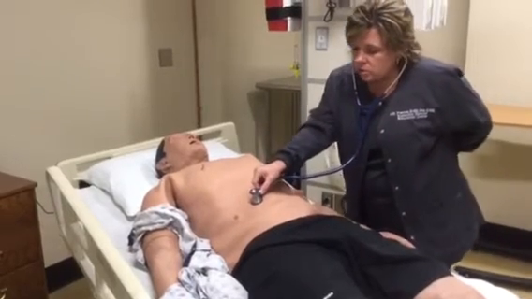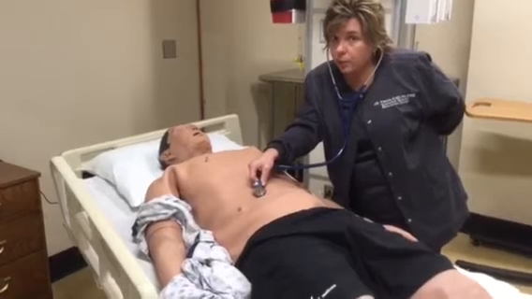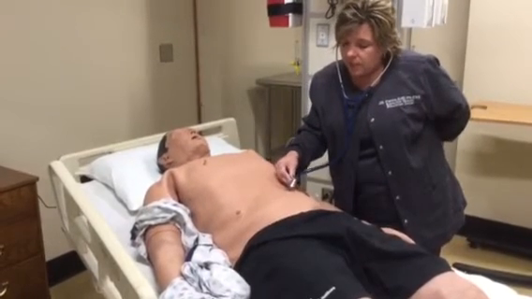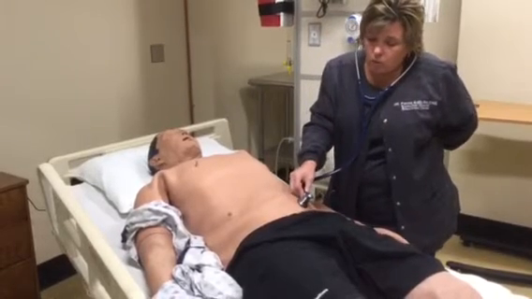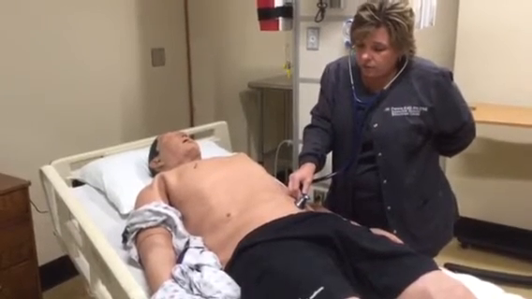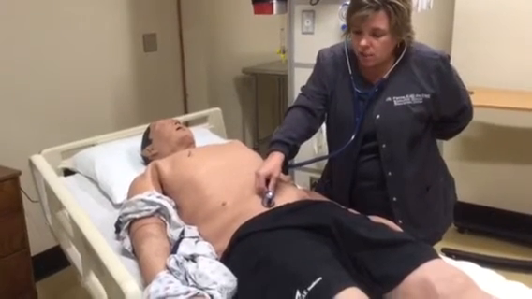Your bowel sounds are very similar to what rustling of paper would sound like, and they can be absent, hypo, normal, or hyperactive. And it's a gurgling kind of rustling sound.